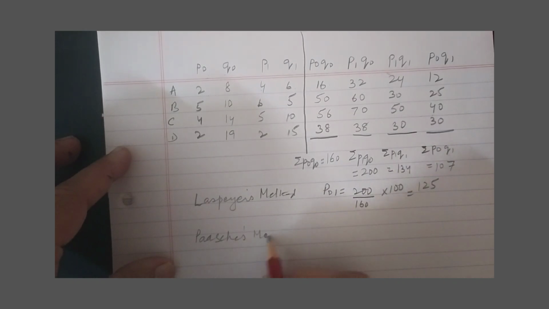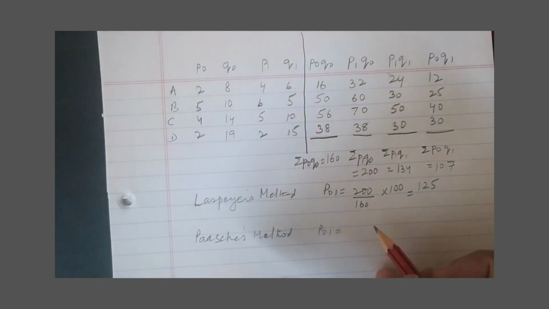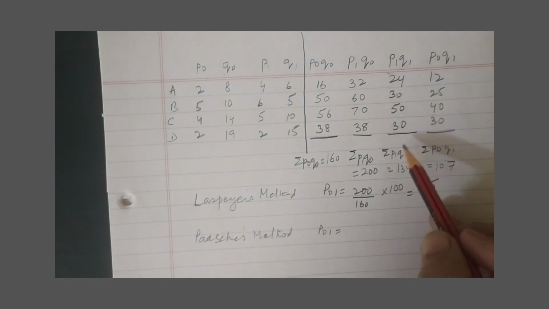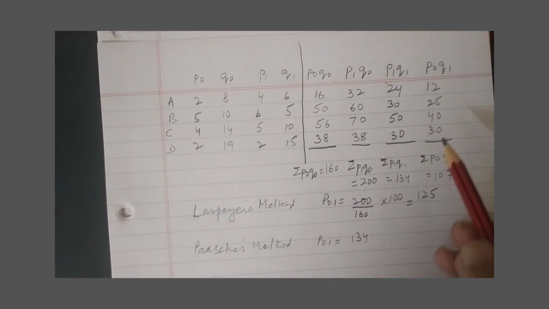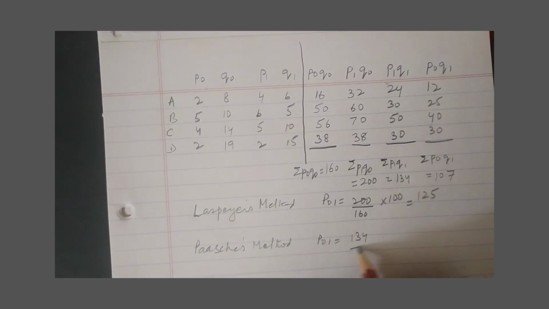So again you write the formula for Paasche's method. P01 is summation P1 Q1, which is 134, over summation P0 Q1, which is 107, into 100. So you can use a calculator and find the values.